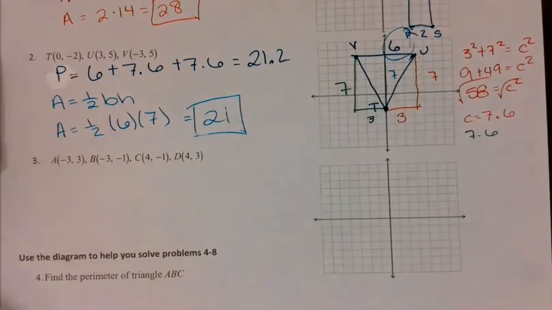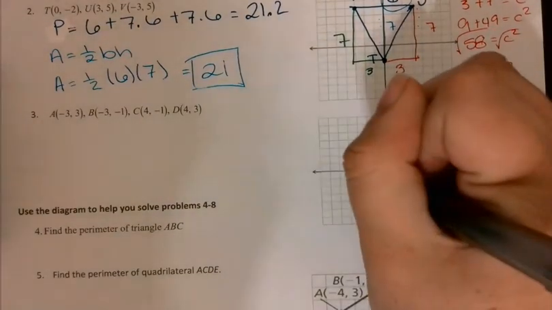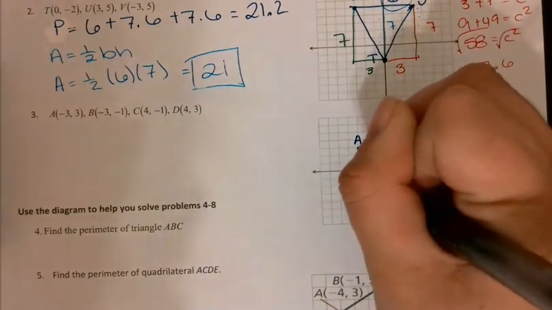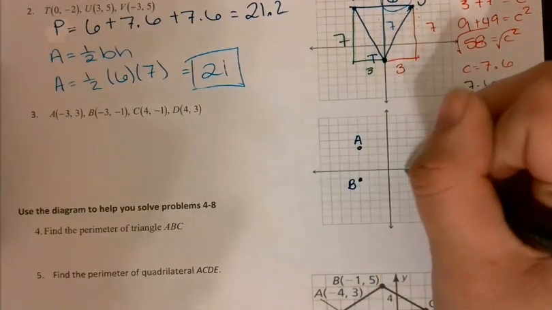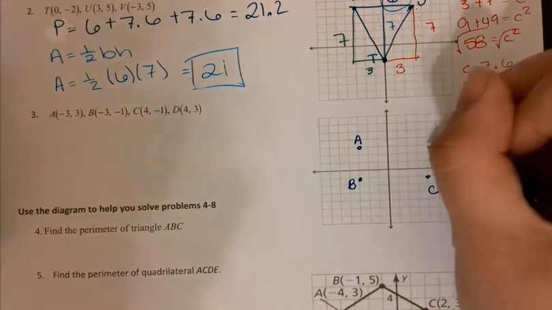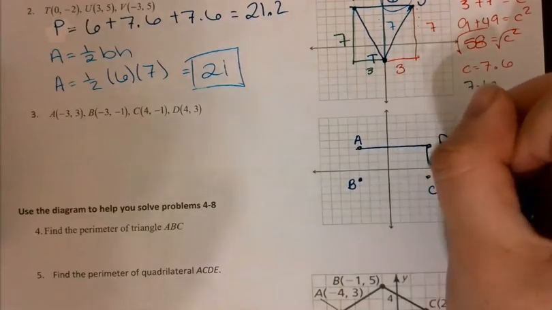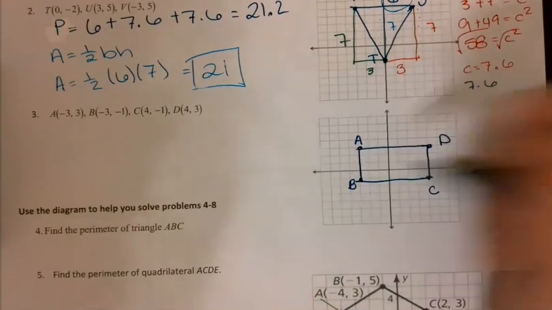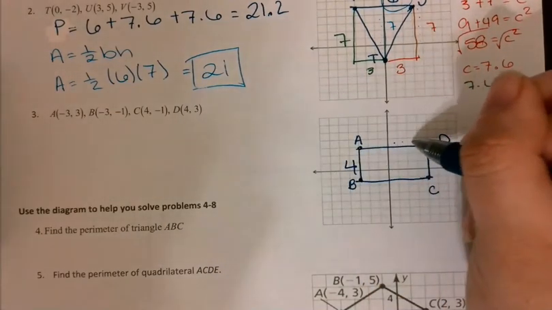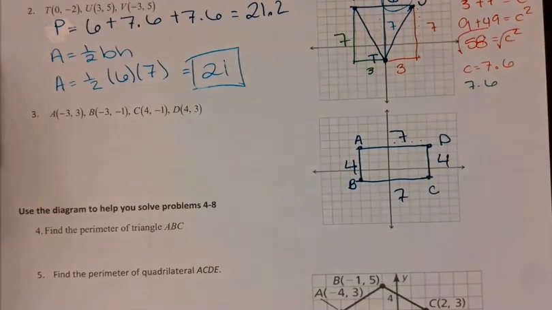I'm going to do the same thing for number 3. I'm going to go graph this one. I have -3, +3, -3, -1, 4, -1, 4, 3. This is a rectangle, so I can count my sides. This is 4, 3, 4, 5, 6, 7, 4, 7.